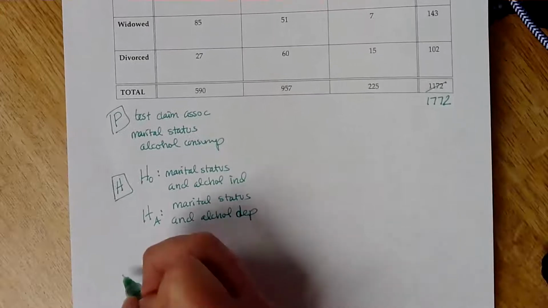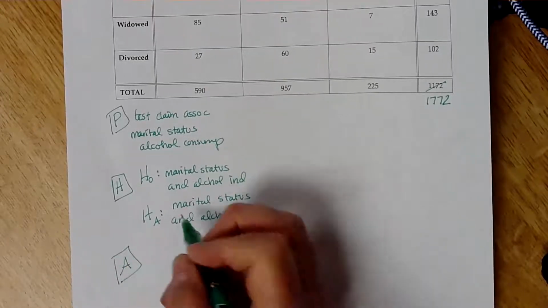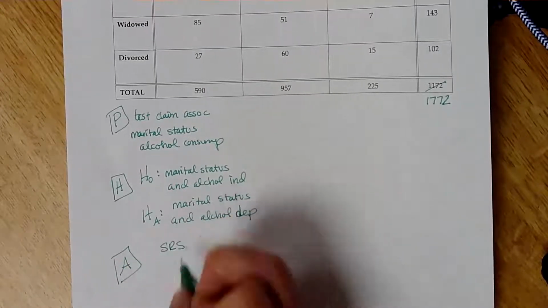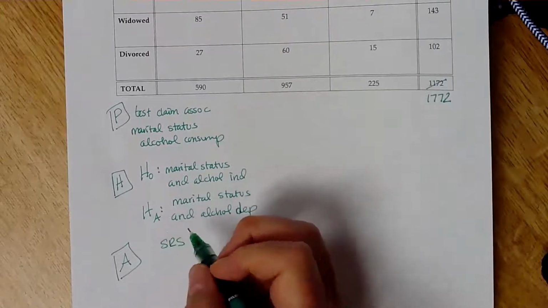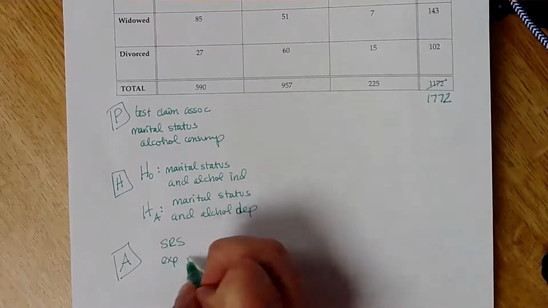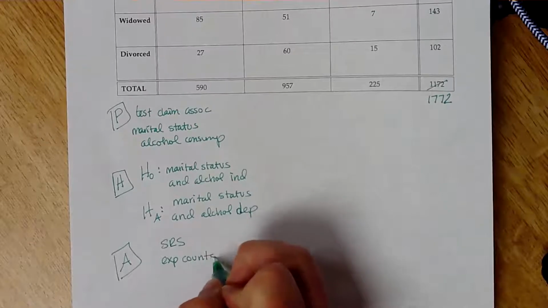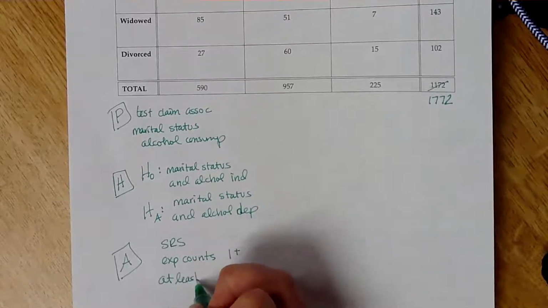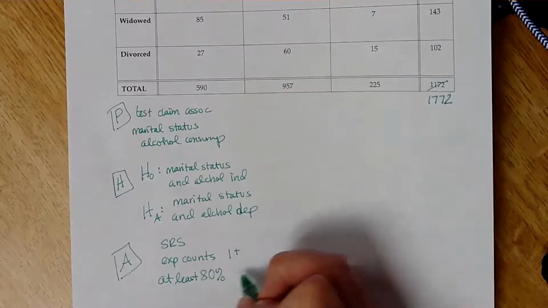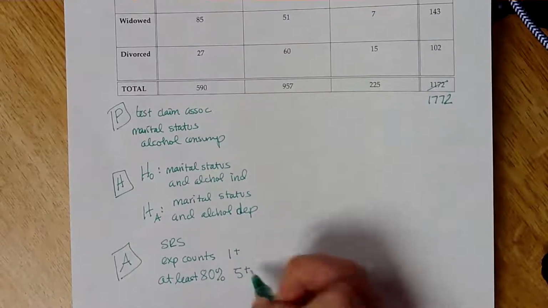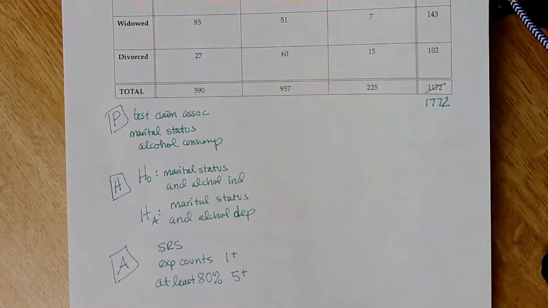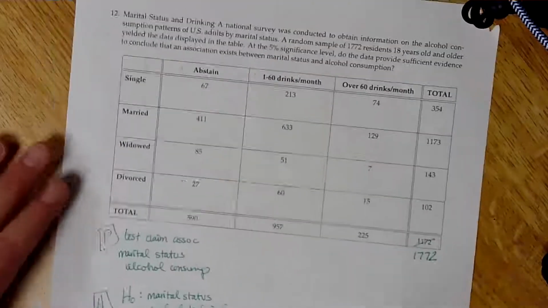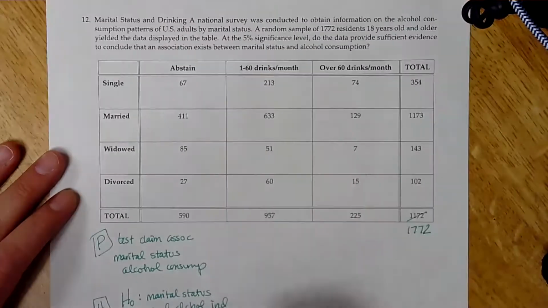So we have some assumptions and conditions here. We need a simple random sample, and then we need all of our expected counts to be greater than 1 and at least 80% to be 5 or more. We were told that we have a random sample, so we can check that off.